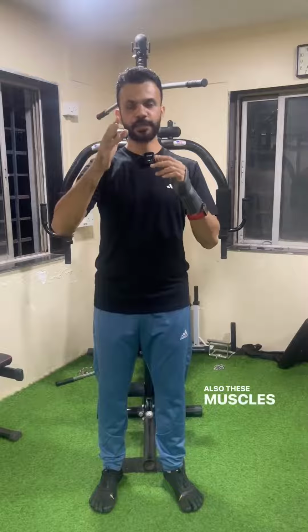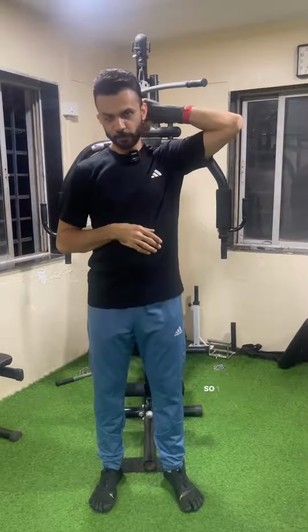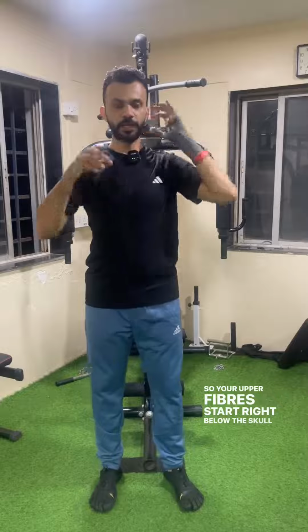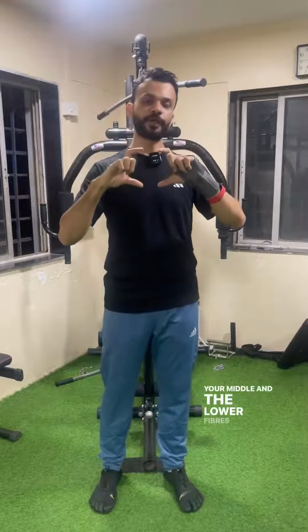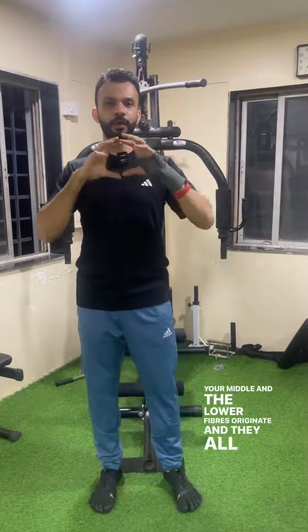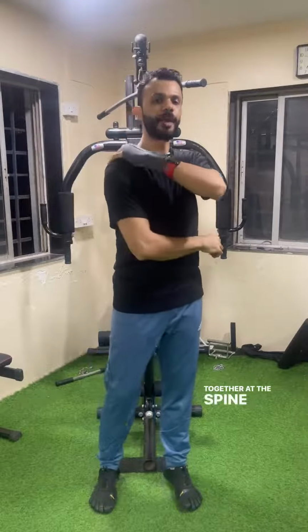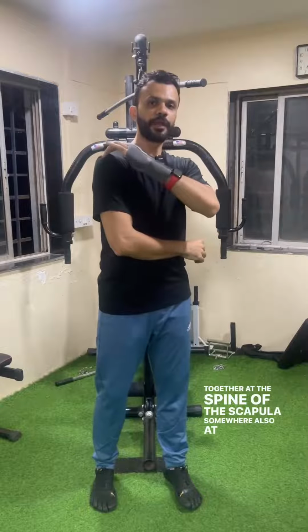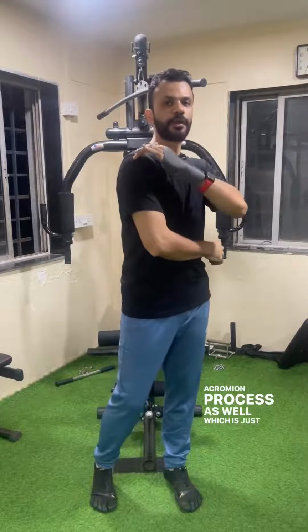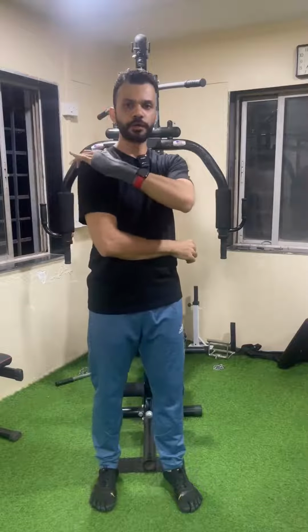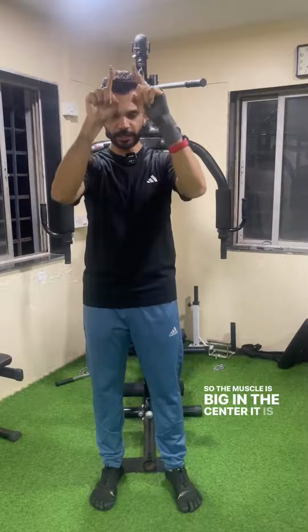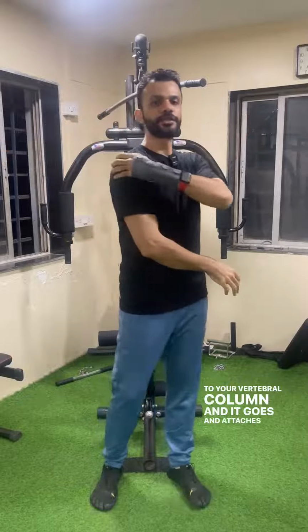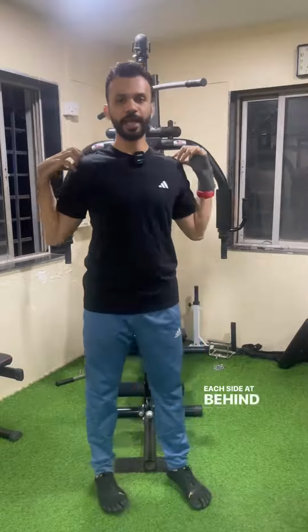Also, these muscles start right below the skull. Your upper fibers start right below the skull. Then you have the cervical part and the thoracic part. That's where your middle and lower fibers originate, and they all club together at the spine of the scapula, and somewhere also at the acromion process, which is just above your shoulder socket. So the muscle is big in the center. It is connected to your vertebral column, and it attaches itself on each side behind the shoulder.